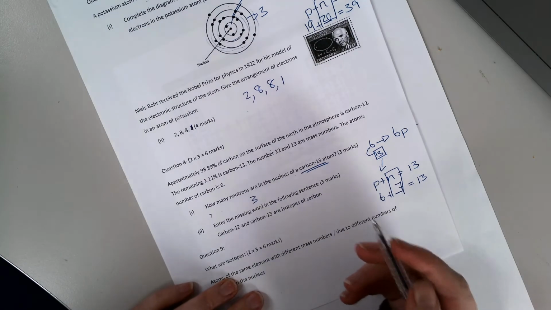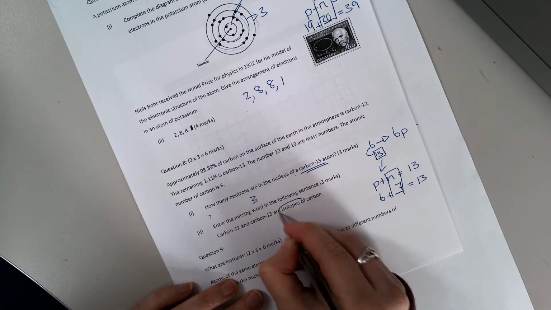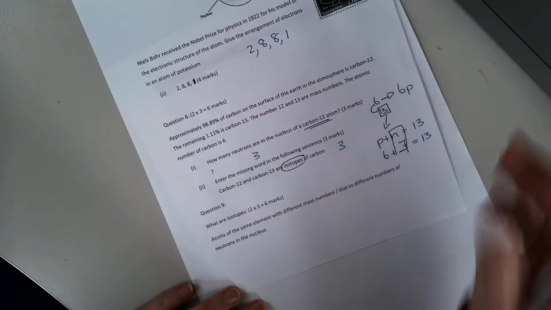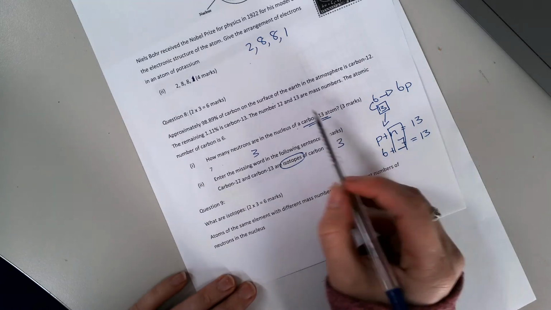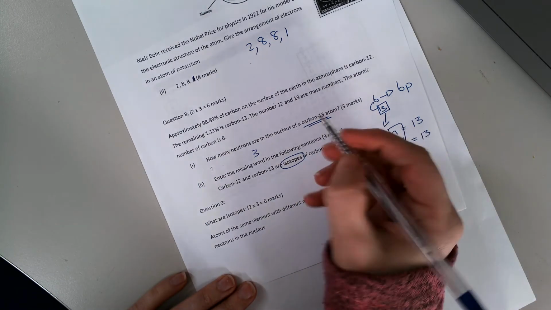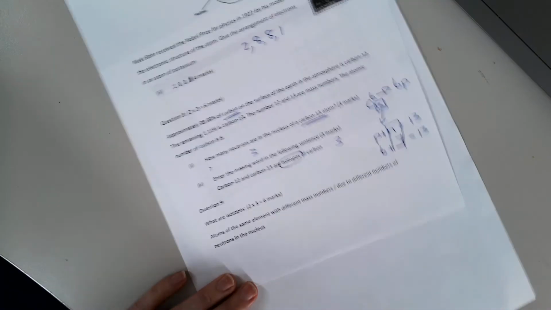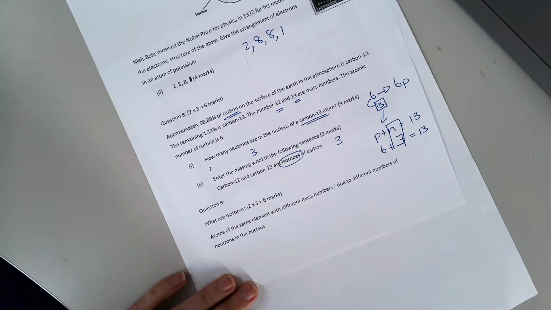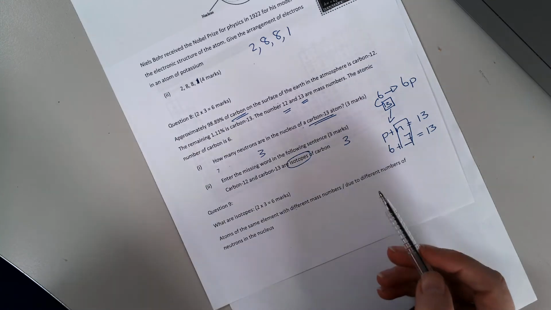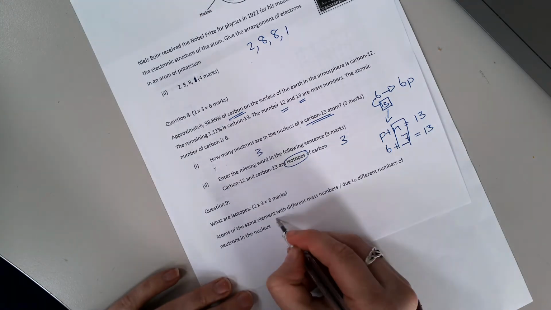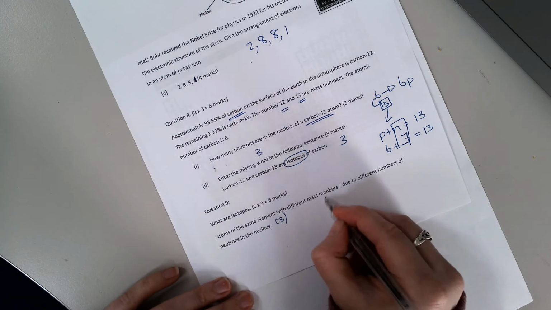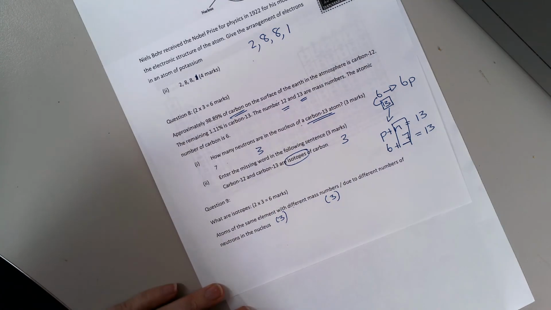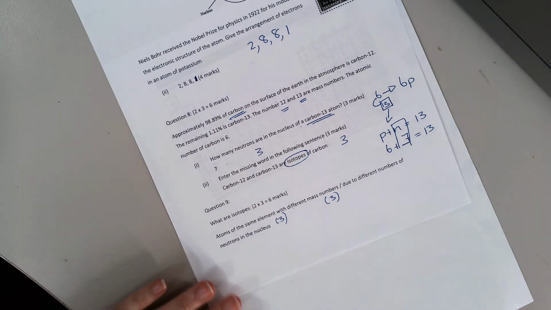Then you're asked to enter the missing words. Isotope here is the missing word for 3 marks. And then you're asked to explain isotopes. As we can see here, they're atoms of the same element. They are both carbon. So they're atoms of the same element, but they have different mass numbers. So every element can have different mass numbers. So that's 3 marks for atoms of the same element and 3 marks for different mass numbers. You can also state due to different numbers of neutrons in the nucleus.